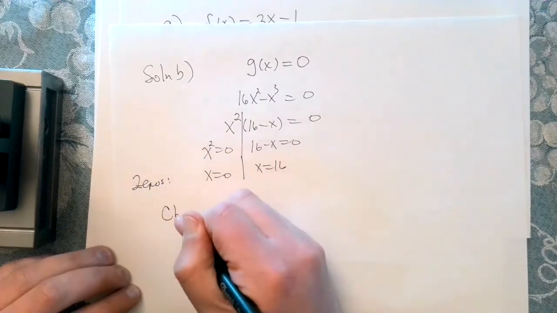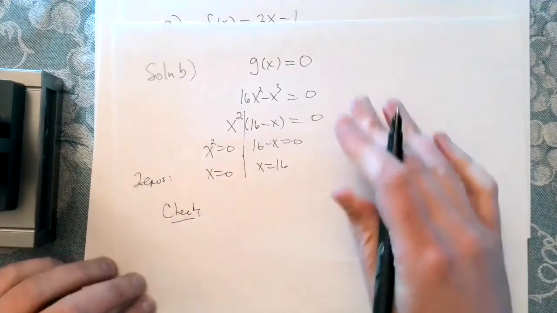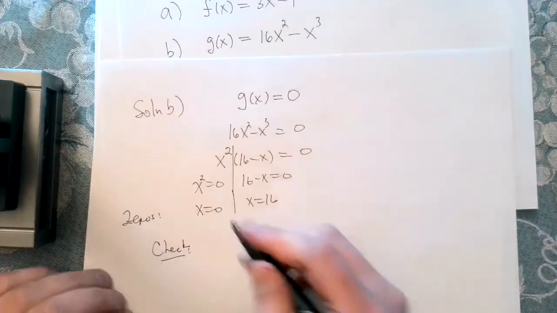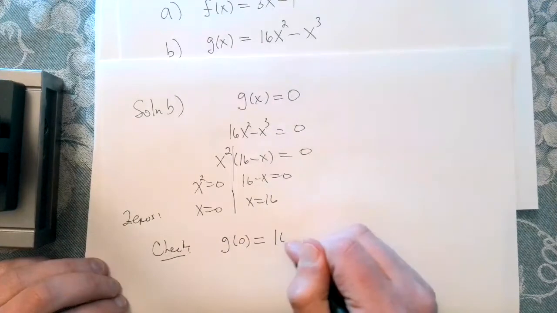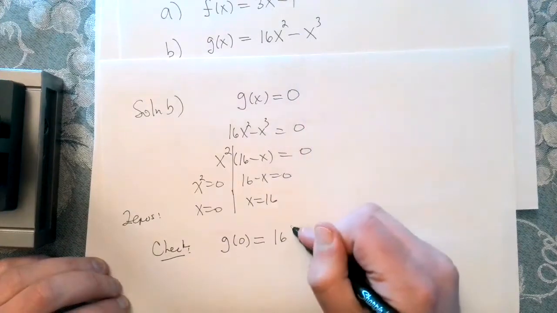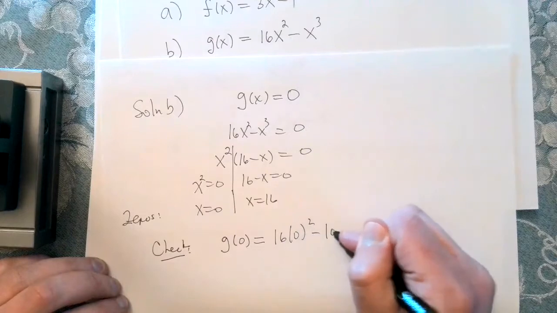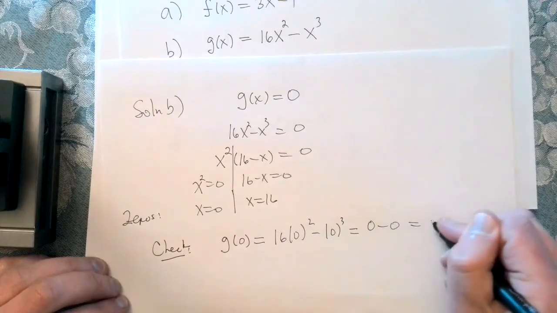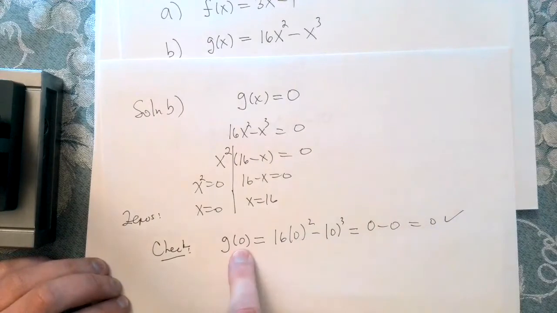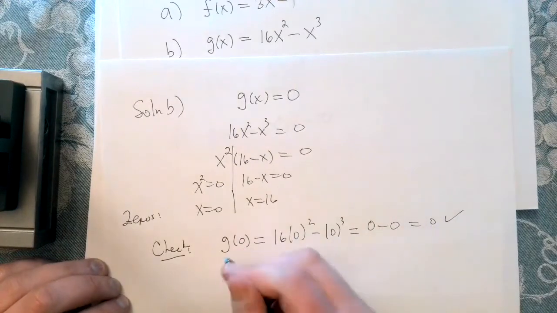Okay, so we can easily check this. So we'll check g of 0. That's equal to 16 times 0 squared minus 0 cubed. But that's exactly 0 minus 0, which is 0. So therefore, x equals 0 is a 0 of the function.